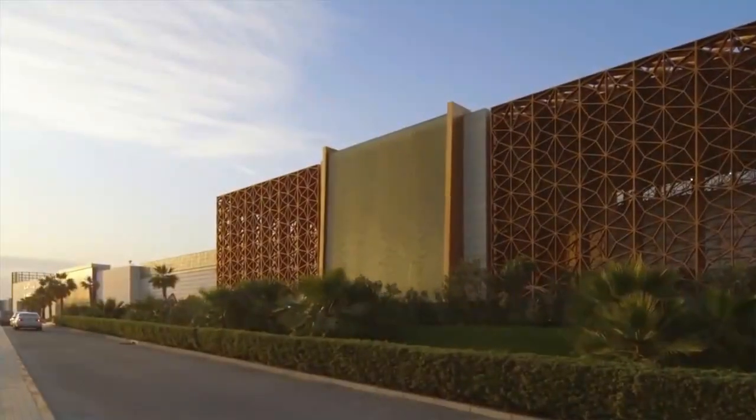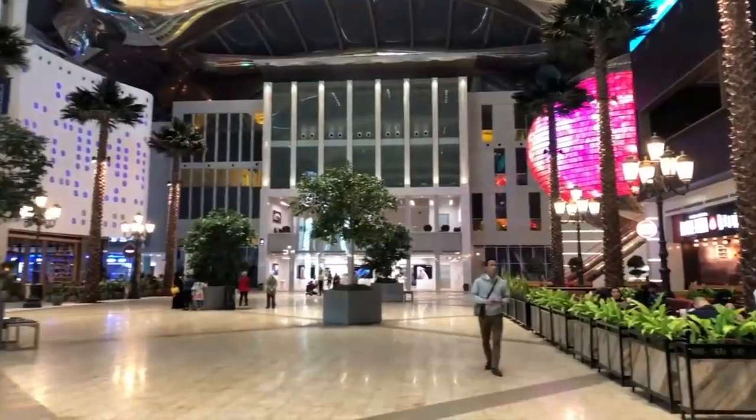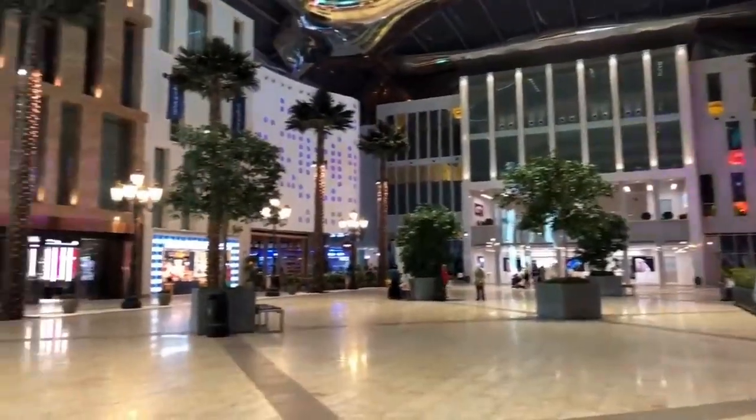Since it first opened in 2007, the Avenues has continuously developed and enhanced the shopping experience in Kuwait to outstanding levels. It has set new benchmarks and standards throughout the industry. It is considered to be one of the largest malls in the world, with more than 1,100 stores spread over 12 districts. The districts are inspired by classical and modern architecture.